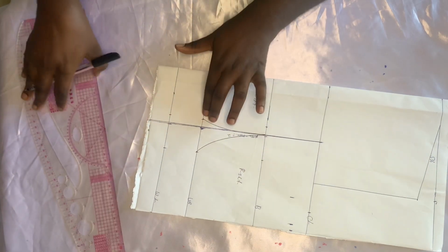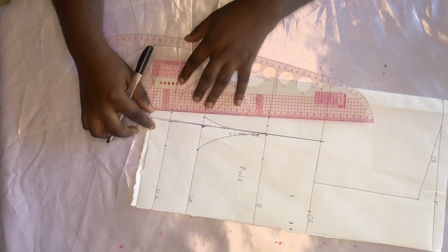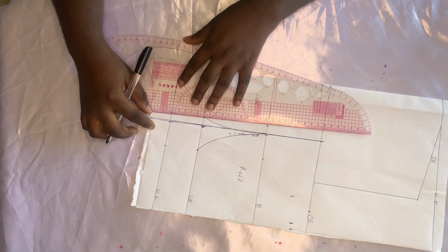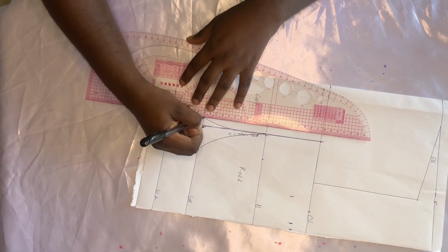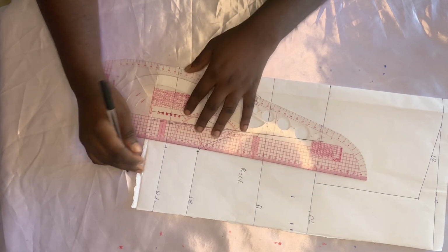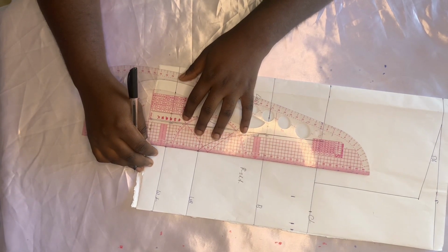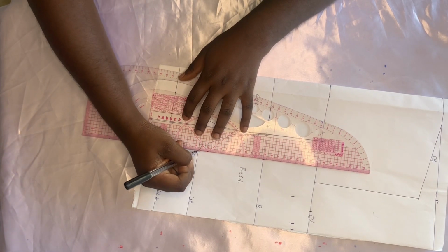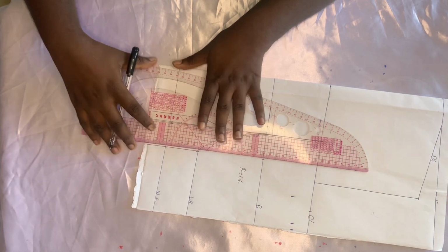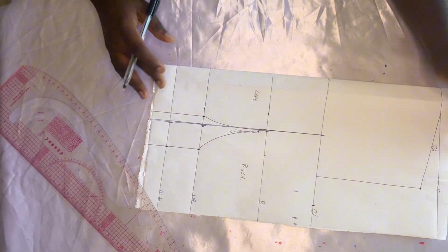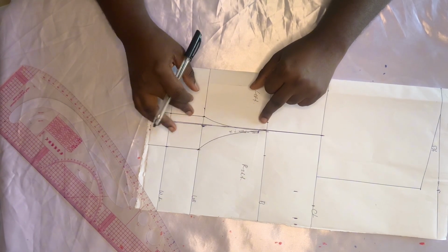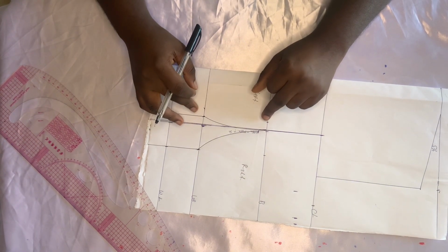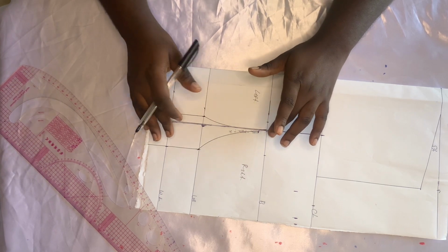Okay. After connecting it now, you are going to take your ruler and draw a straight line connecting this 1/2 inch together downward. Then you connect the 1.5 inch, connect it to the waistline and draw it downward. What we are trying to do is to achieve the princess dart for the upper part of the dress. Okay, so that's what we are trying to do right now.